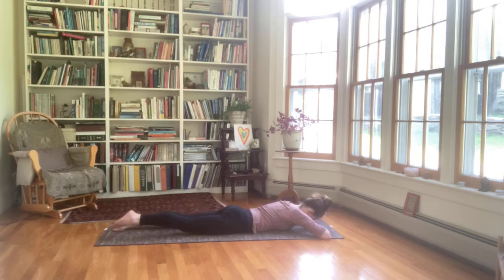Inhale, chest, head, right arm, left leg. Exhale, stretch the right arm straight out in front of you. Inhale, stretch from the right hand to the left foot. And exhale, lower everything down, switching the hands one more time with each arm and a leg combination.